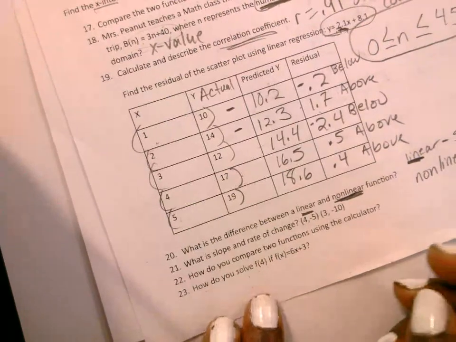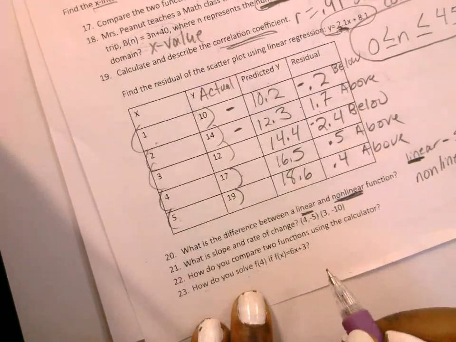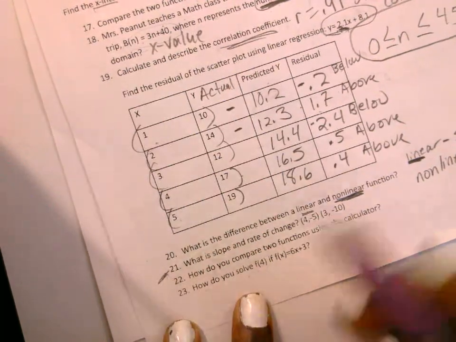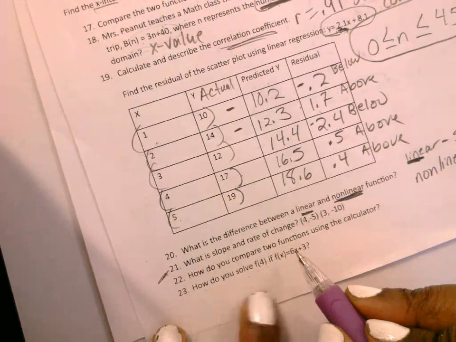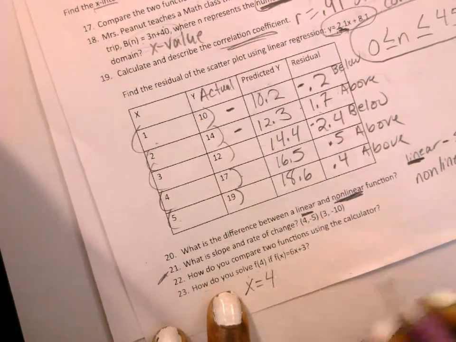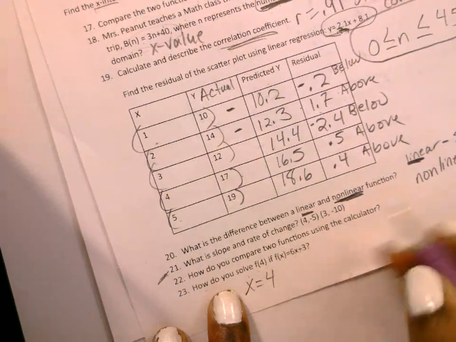What does f of 4 mean? Did you skip number 21? Yeah, she did. Oh, I'm sorry. I'll go back. What does f of 4 mean? I need to replace the x with the 4. Very good. You're replacing the x with the 4. So here x is equal to 4. Okay, so you're going to plug in 4 for x.